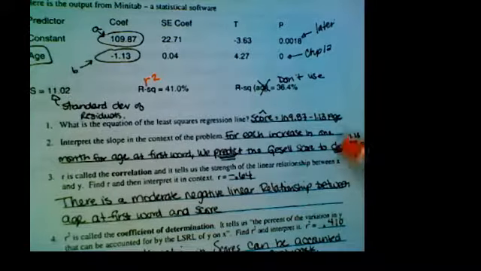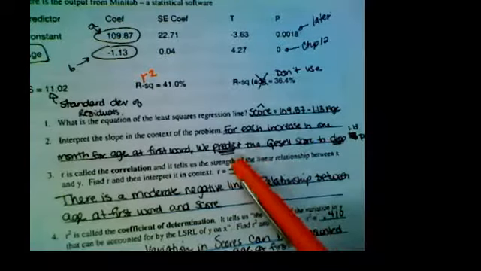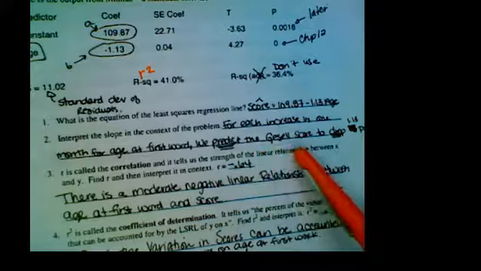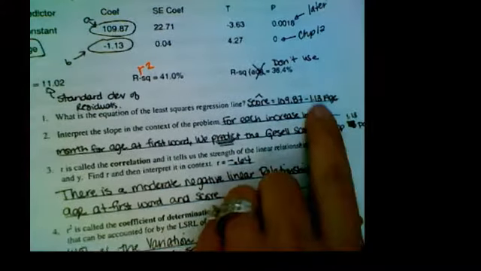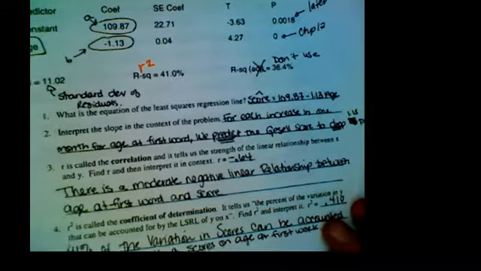So for each increase of 1 month in age of first word, we're going to predict, remember you need to have "predict" in there, the Gesell score to drop, because it was a negative, by 1.13 points. Okay, so we had gone through that in class.